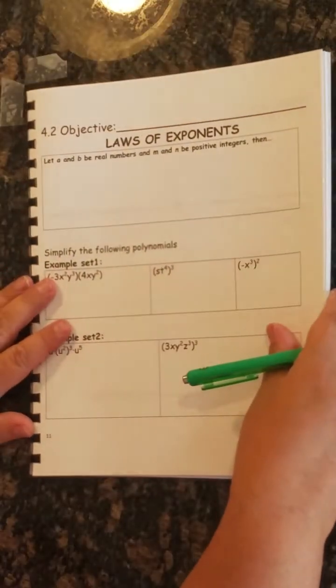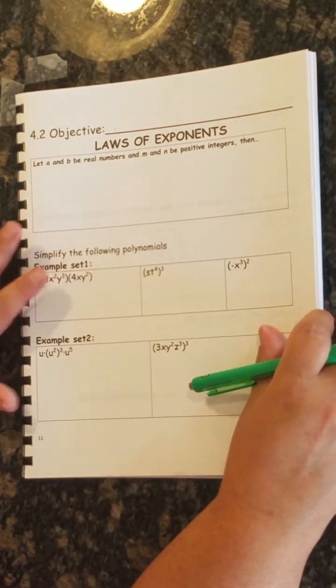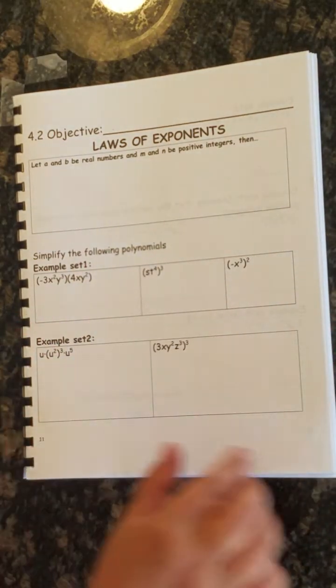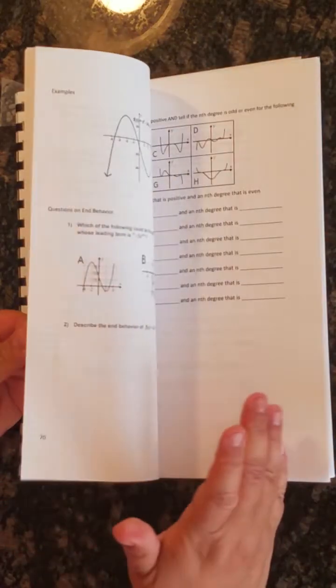Now we're going to learn section 4.2. So turn the page for some laws of exponents. We're only going to learn 3 laws of exponents today. In section 4.2, there are 7 laws of exponents. I actually bunched them together for you once we learned them all. I think I put them in a nice little spot for review.